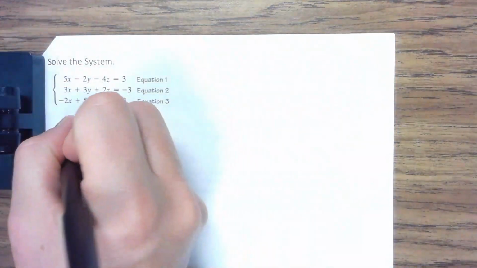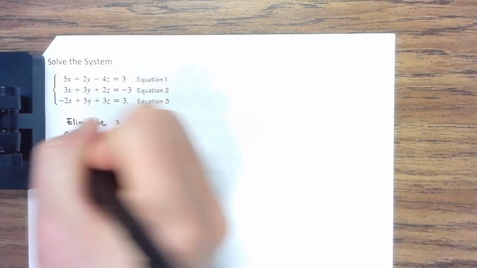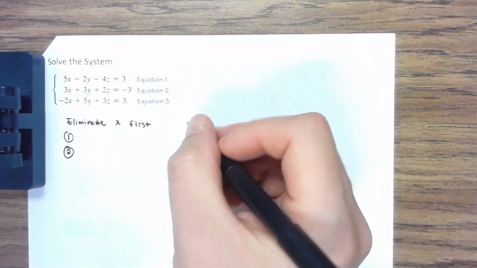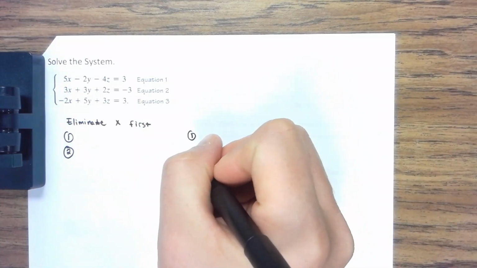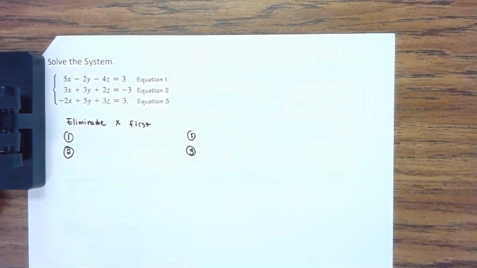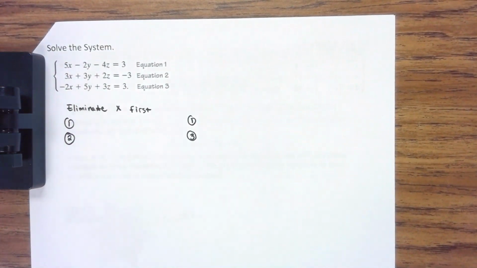Let's do equation 1 and then equation 2, and you're going to have to multiply those. And then after that, let's go with equation 1 and equation 3. And again, you're going to have to multiply those as well. The only reason I'm doing that is that way we all do the same thing, and it's a little bit easier to check our work.